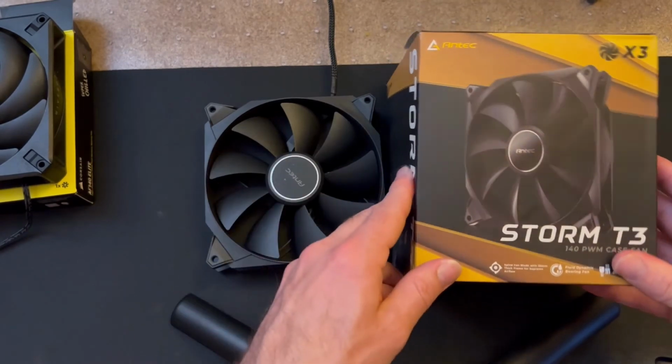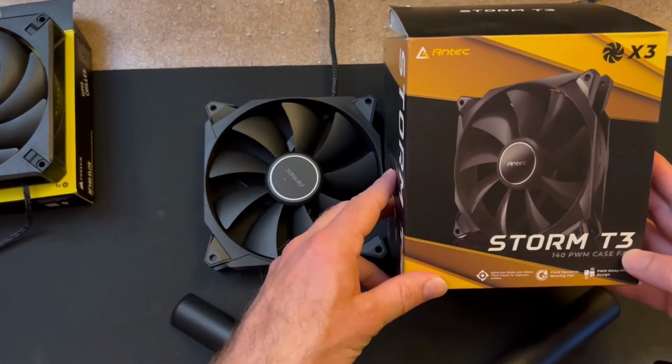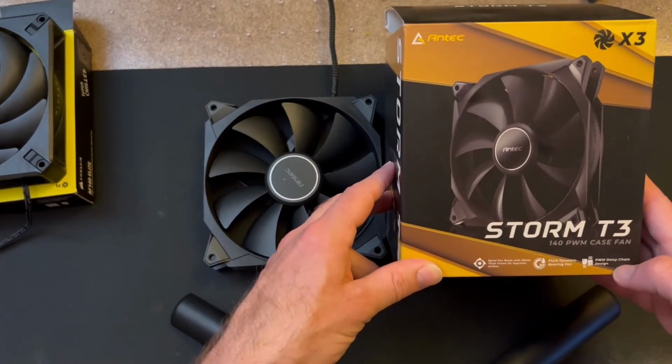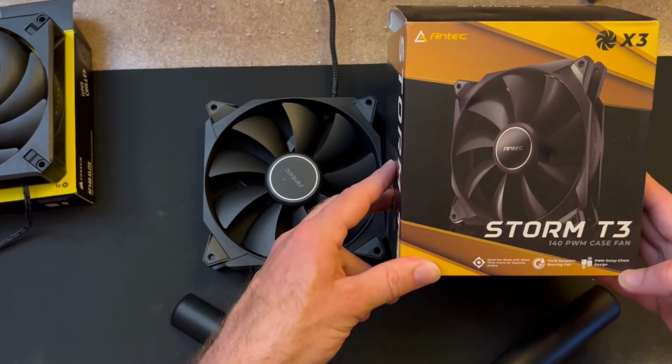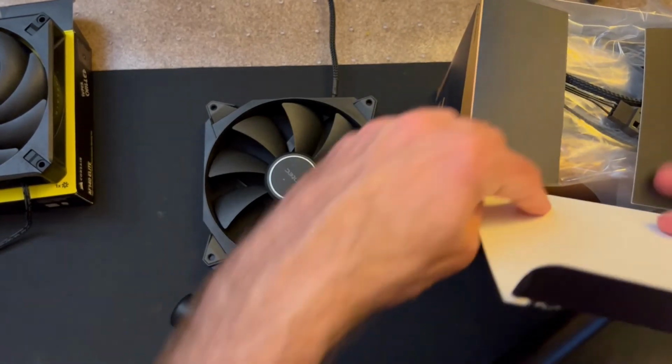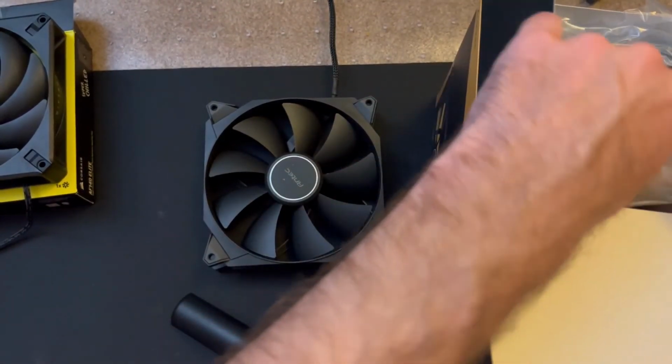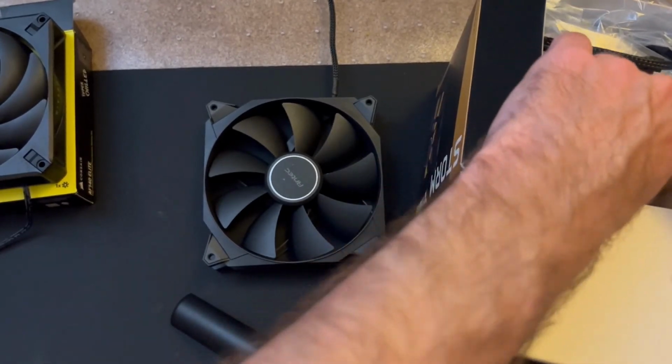Alright, the second fan in this testing was the Antec Storm T3 140mm case fan. And it came in a triple pack. Each of the fans was in plastic.